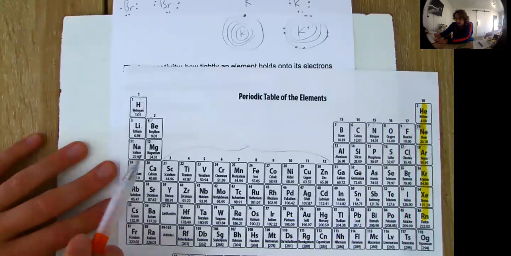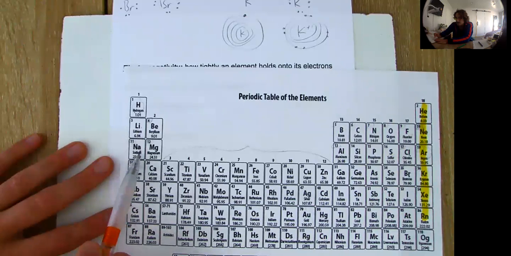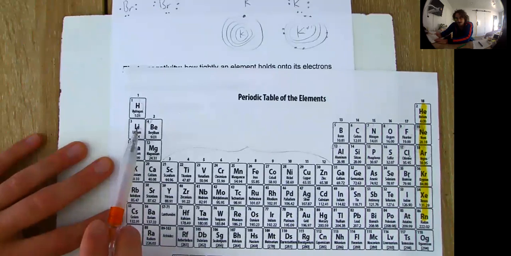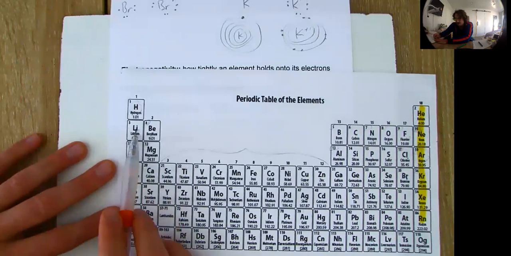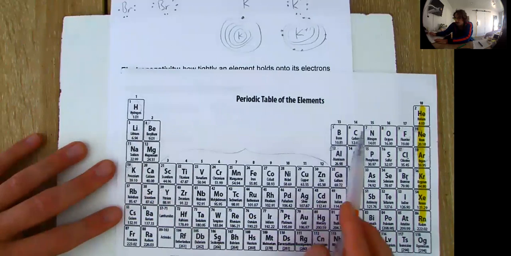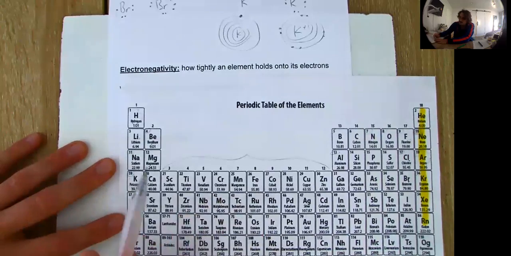Well, you might be saying, well, Mr. Edwards, sodium has more protons. That doesn't make sense. Well, those electrons are farther away from those 11 protons because sodium has electrons in a third shell compared to lithium having electrons only in 2 shells. So the distance between the protons and electrons matters, and also the number of protons matters within the row. Okay, within the row. So this answer is lithium.